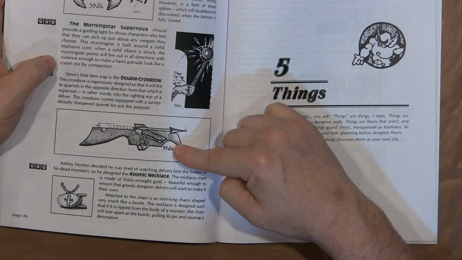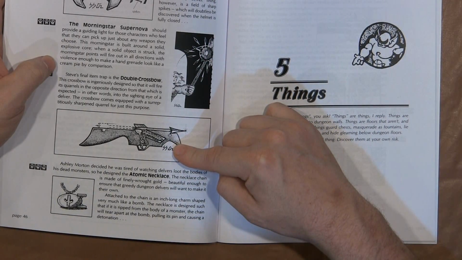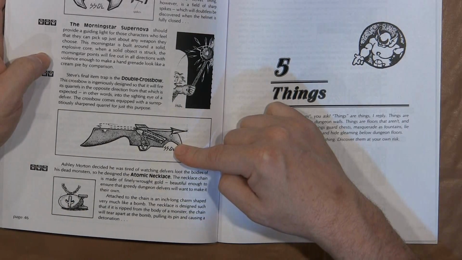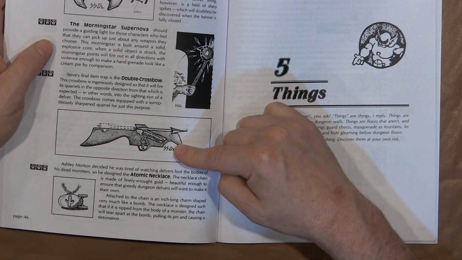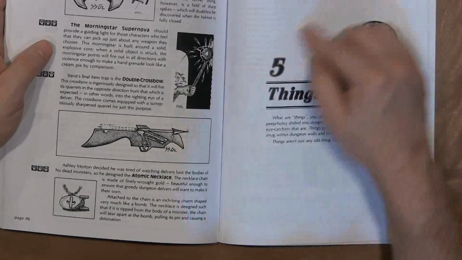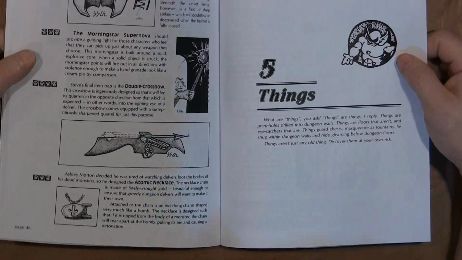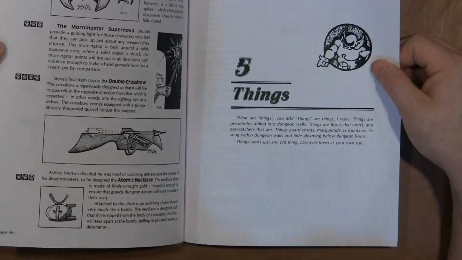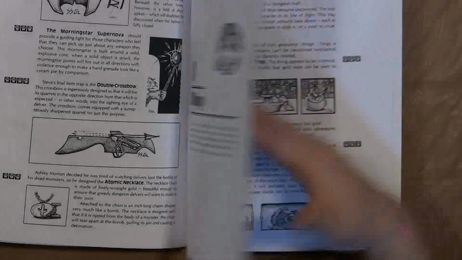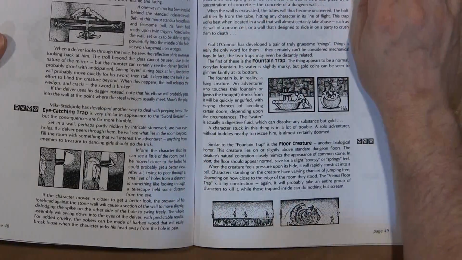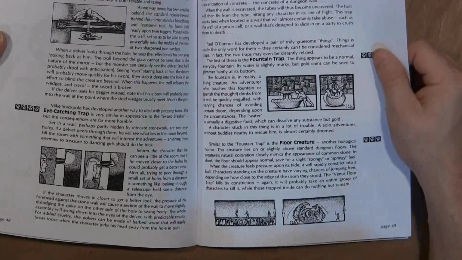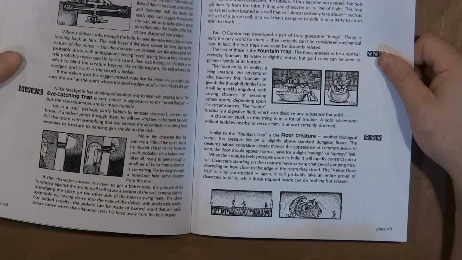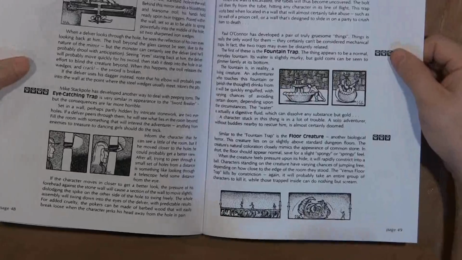We also have the double crossbow. It fires 1 quarrel with another quarrel in the opposite direction, so you shoot at somebody and you shoot at yourself at the same time. Pretty ingenious. And who's going to check a crossbow for a trap, right? And then you've got all kinds of different little traps here, like an eye-catching trap, wall wards.